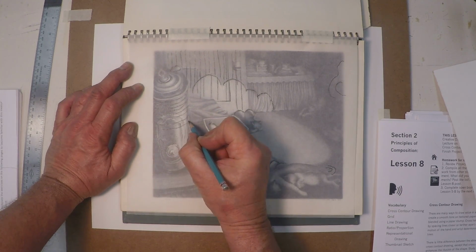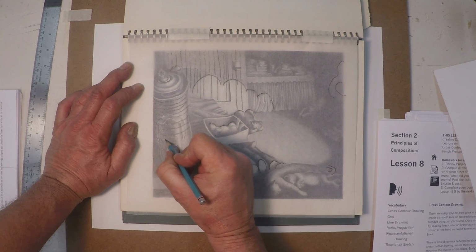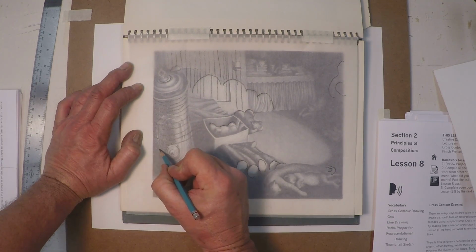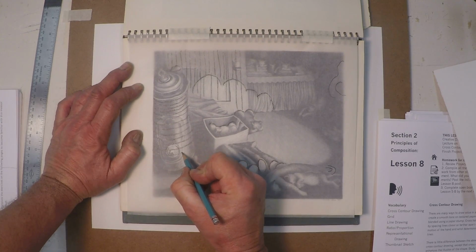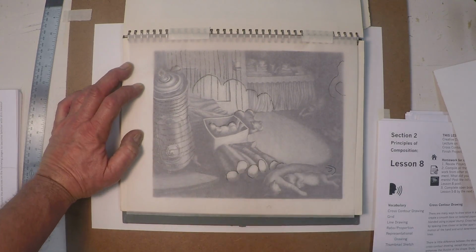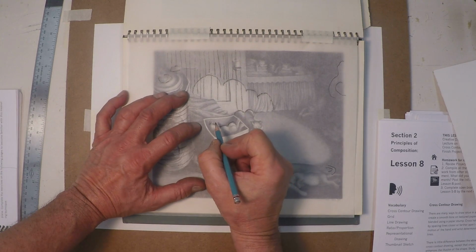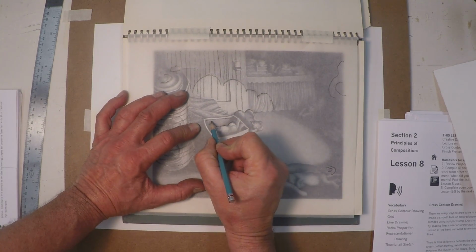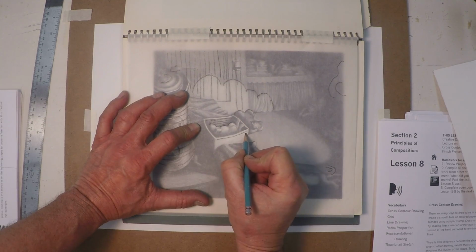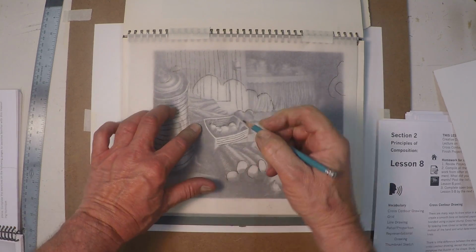Even though there are other shapes on here, this door for instance is also drawn with these curved lines, and the curved lines are used to make the shadows. This box has horizontal lines in here. Actually, they aren't horizontal, they're kind of going up on an angle.